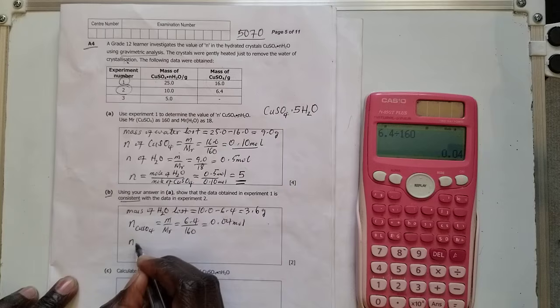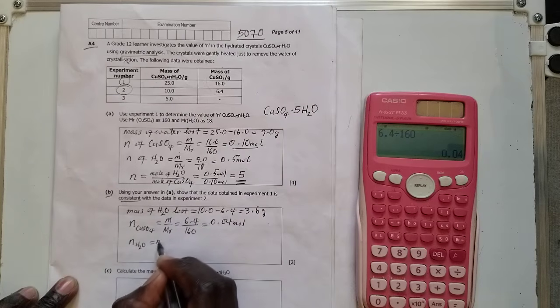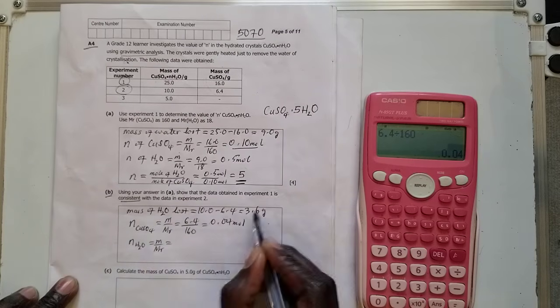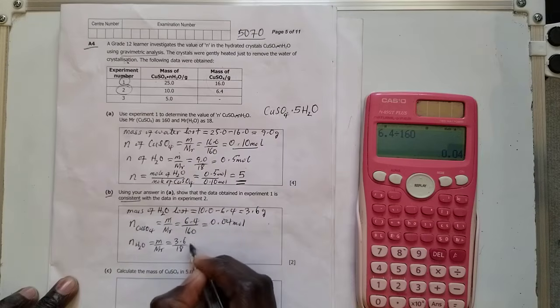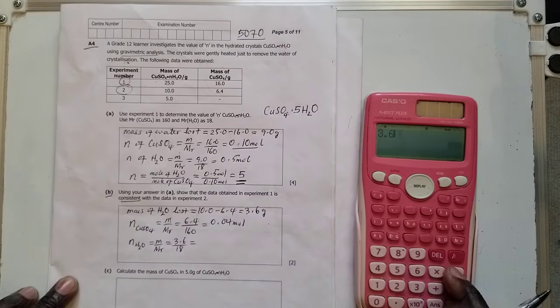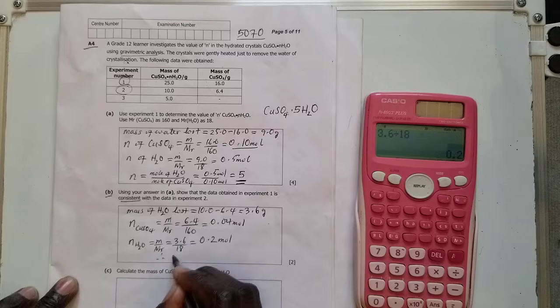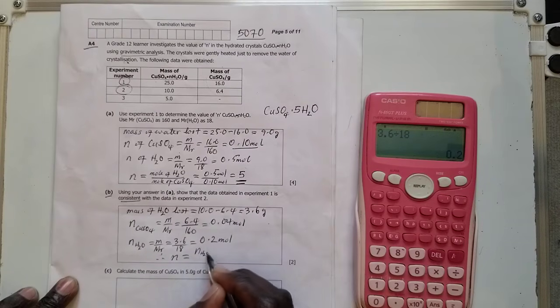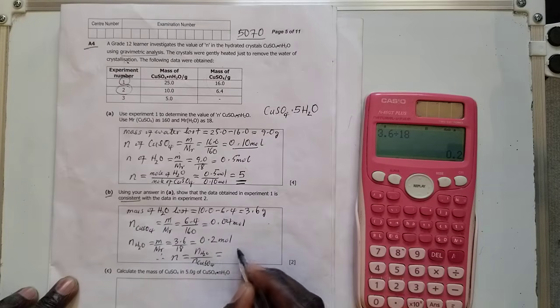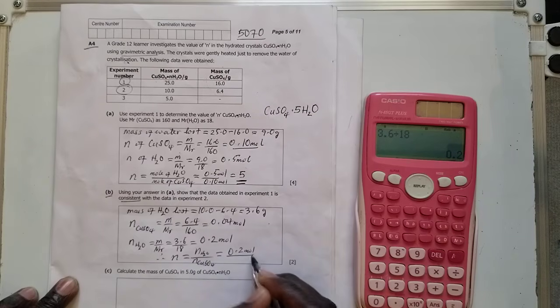Then the number of moles of the H2O, again, mass over Mr. So the mass is 3.6 divided by 18, which is going to give me 0.2 moles. So therefore, N would be equal to the number of moles of the H2O divided by the number of moles of the copper 2 sulfate. So the number of moles of the water is 0.2 mole divided by 0.04 mole.